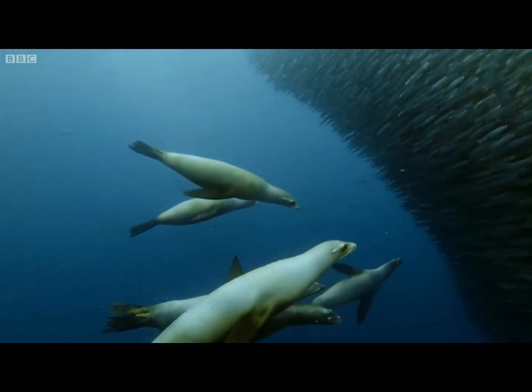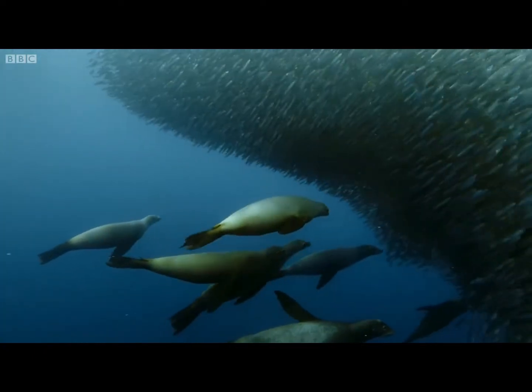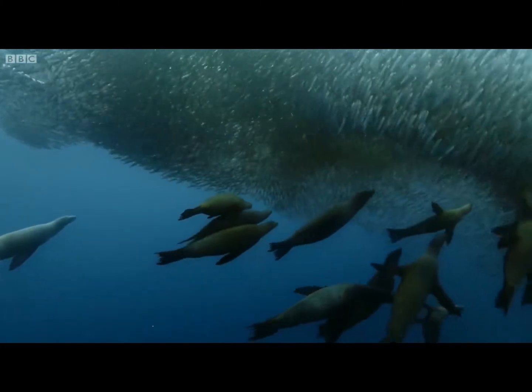Even when more sea lions arrive, they can't seem to break down the sardines' coordinated defenses.